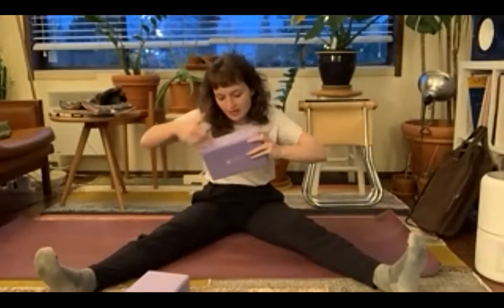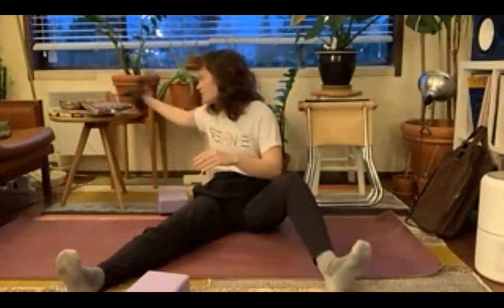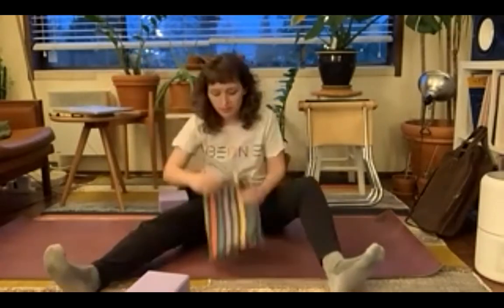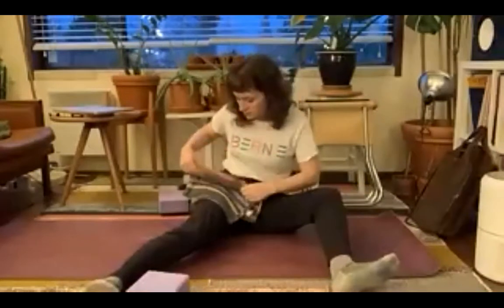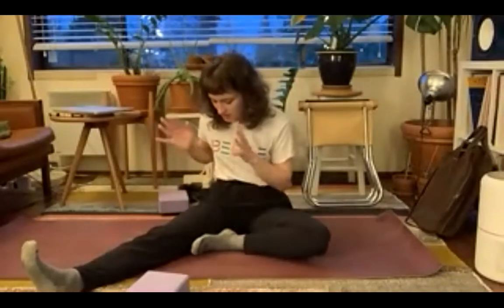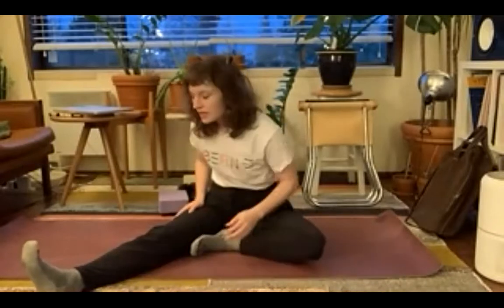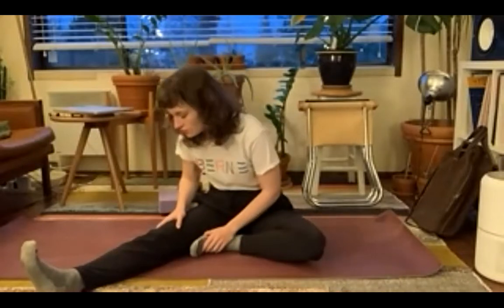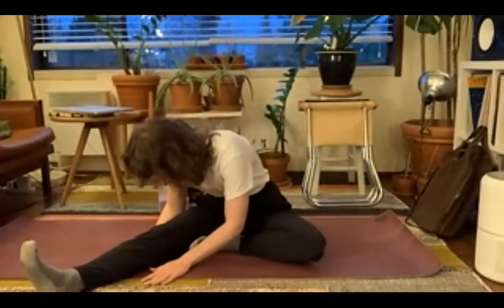I know sometimes the width of a block is actually too high for me. I need like half that width. And so I've got this blanket that I'm going to roll up, and that's going to help my pelvic bowl just tilt down a little bit. And then extending the right leg out long, bring the left knee into the inside seam of your right leg. And slowly begin to fold over the right leg.